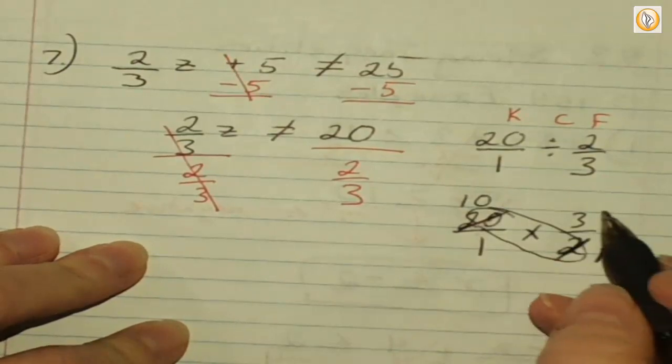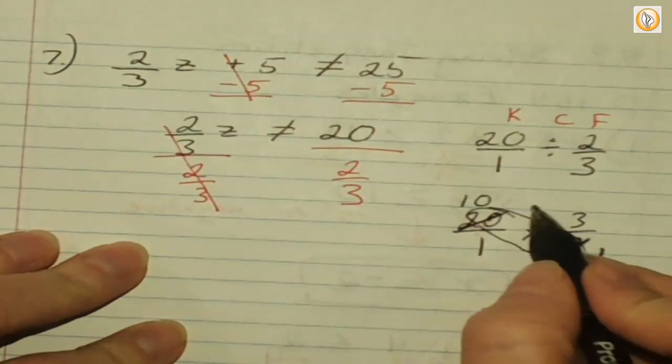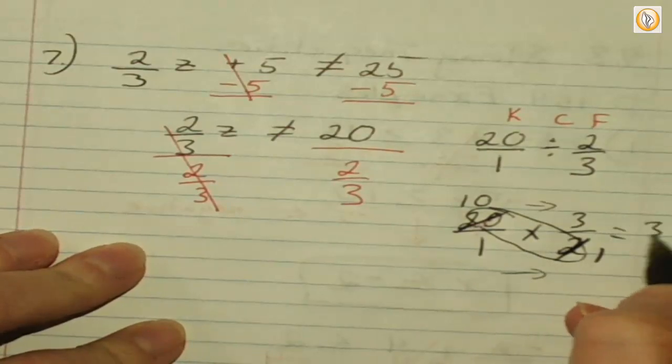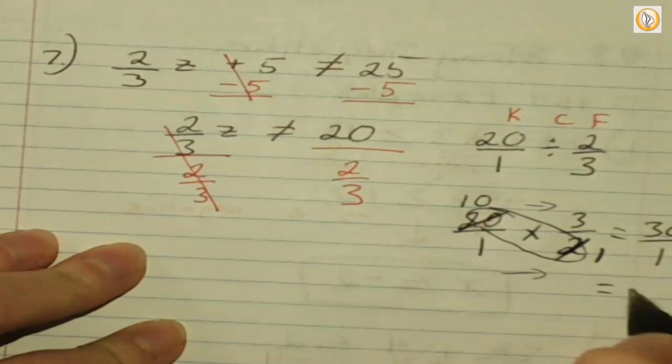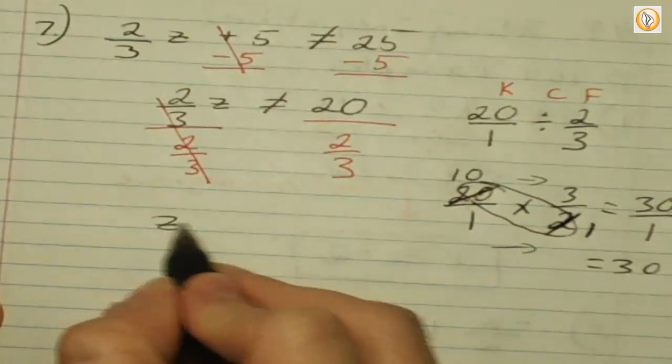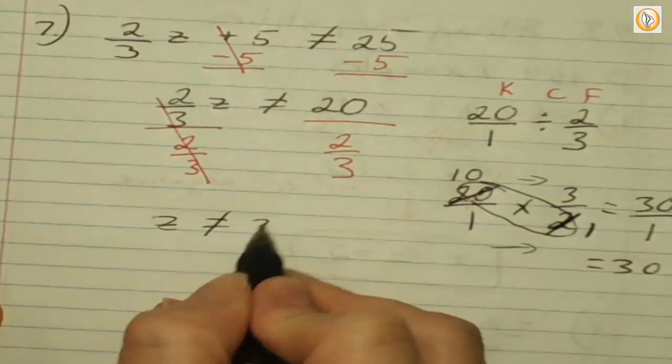So then we multiply across. And what do you get? 30 over 1, which is just 30. So then z does not equal 30.